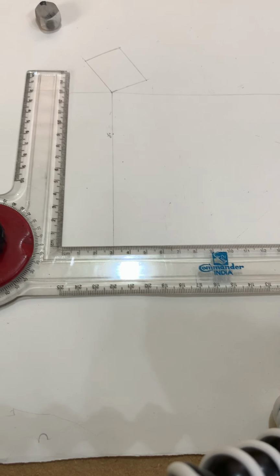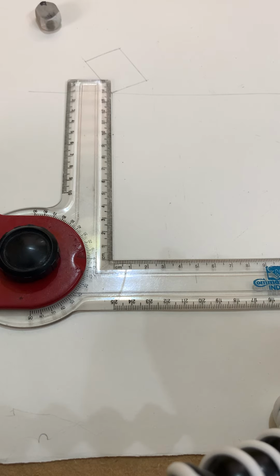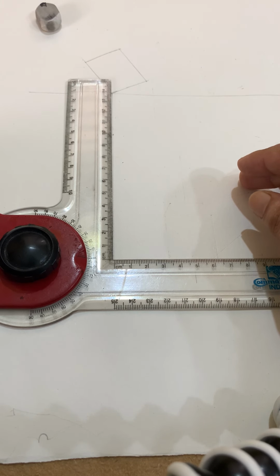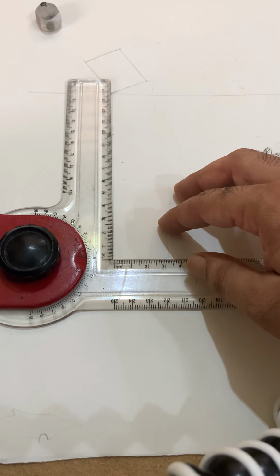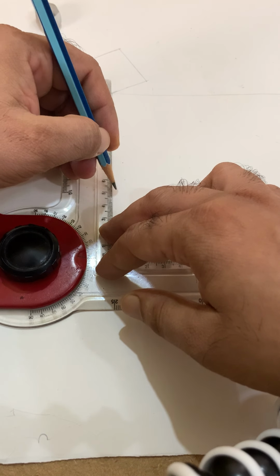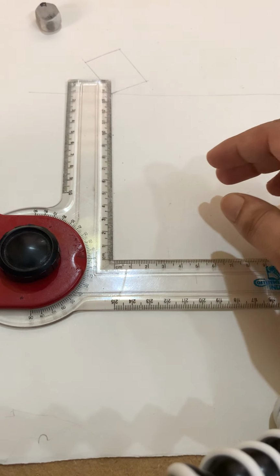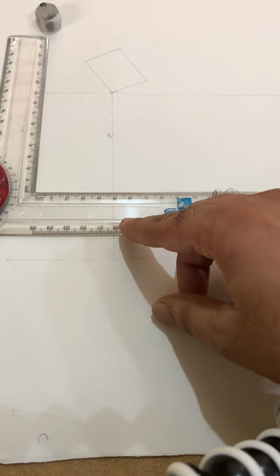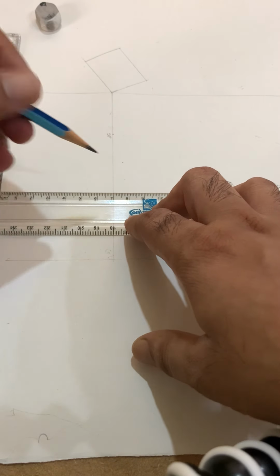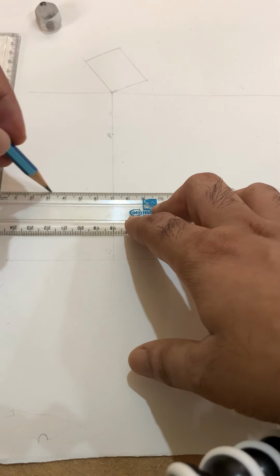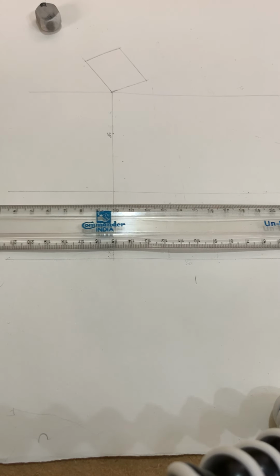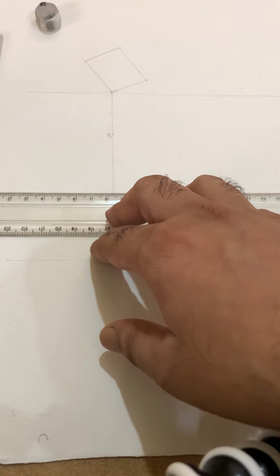Okay, now I am defining the eye level. For defining the eye level, I am taking 5 centimeter above the ground. Okay, so from here I am taking 5 centimeter above the ground, and here comes the eye level. Just like the 1-point perspective, in 2-point perspective we have to take the vanishing point at the eye level itself.